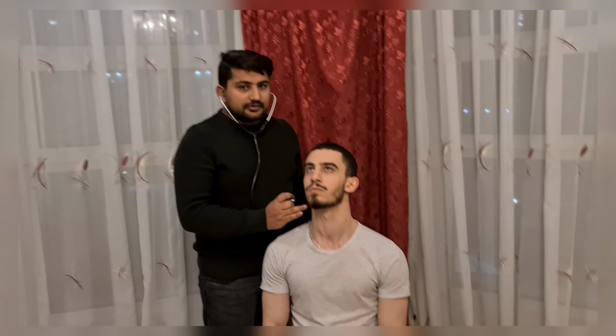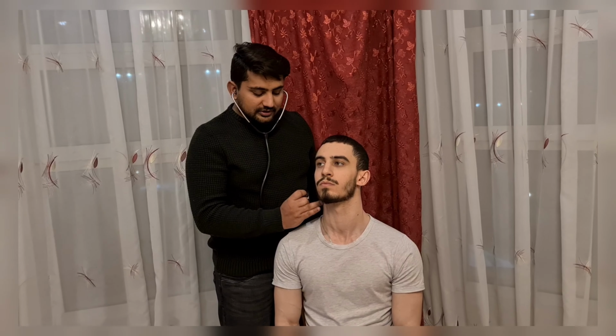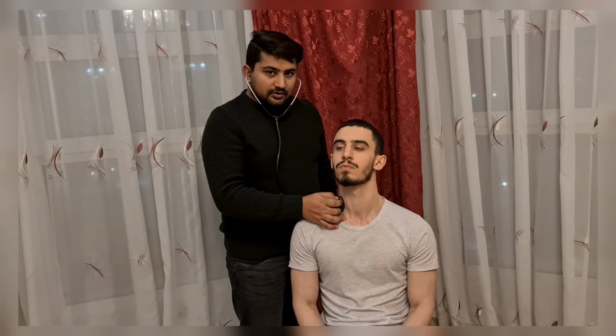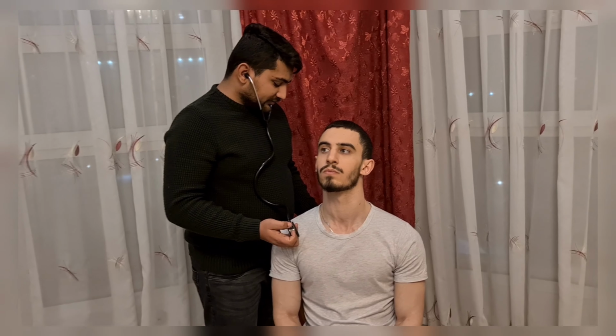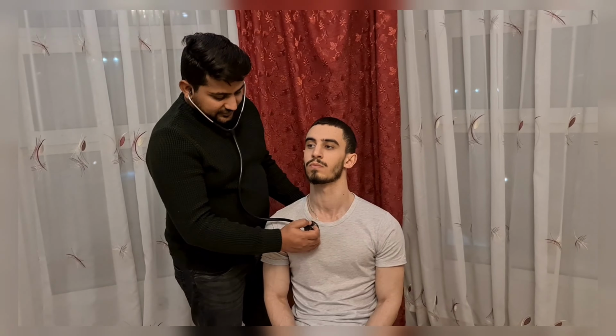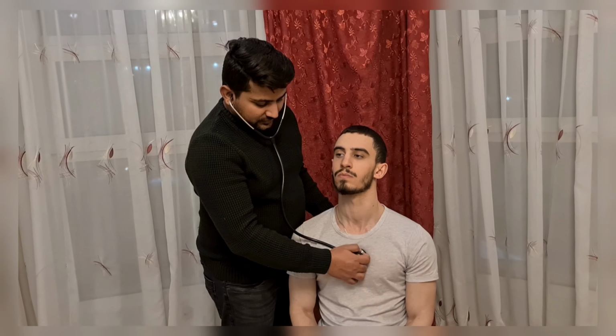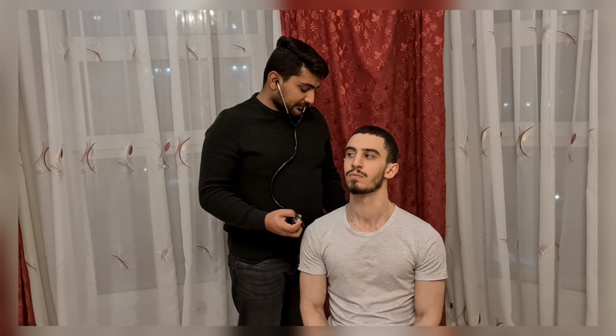And the second is the area of the bifurcation of the jugular veins, like in this area. On both sides, we will do this auscultation. And the third is above the bifurcation of the trachea, which is along this area. Okay, from where the bronchi bifurcate from the trachea.